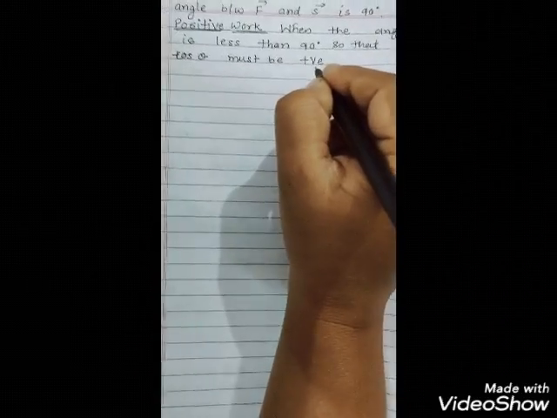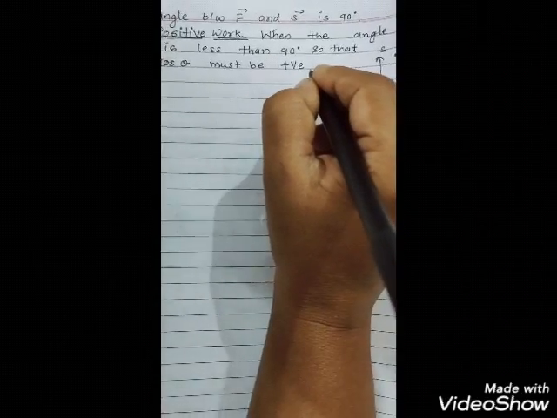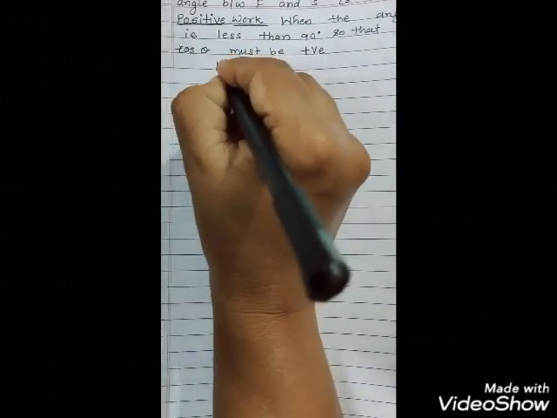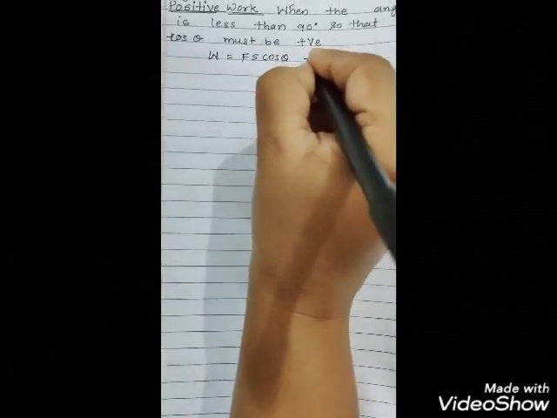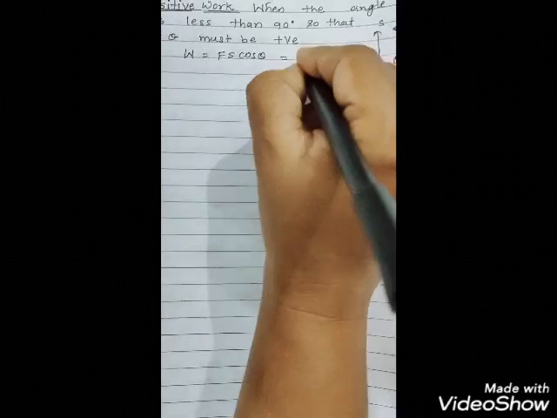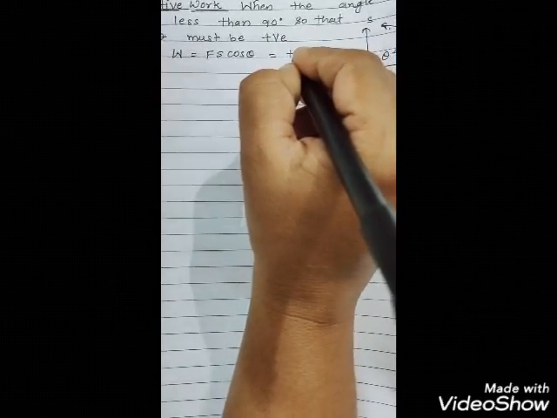So when theta is less than 90 degrees, cos theta will be positive, and so the work done, which is F s cos theta, will also be positive. And this is called positive work.